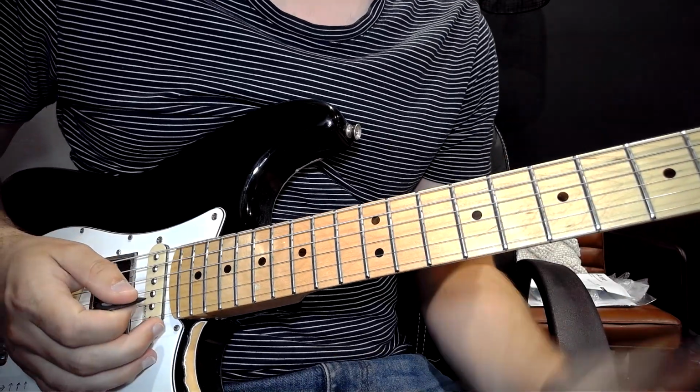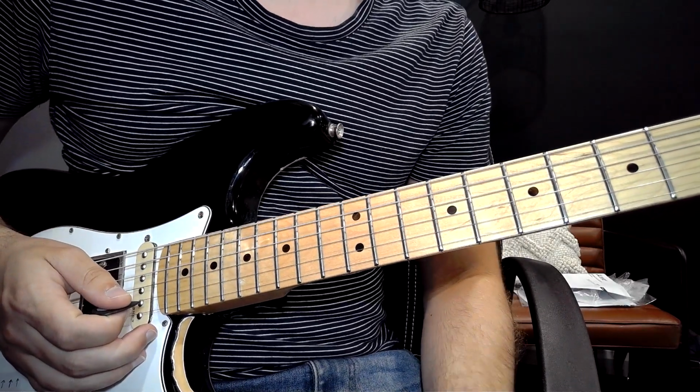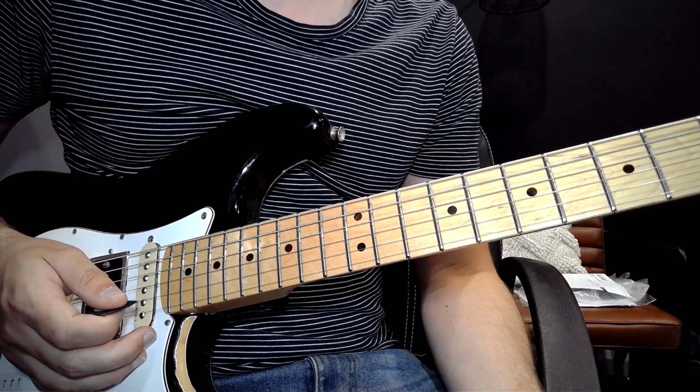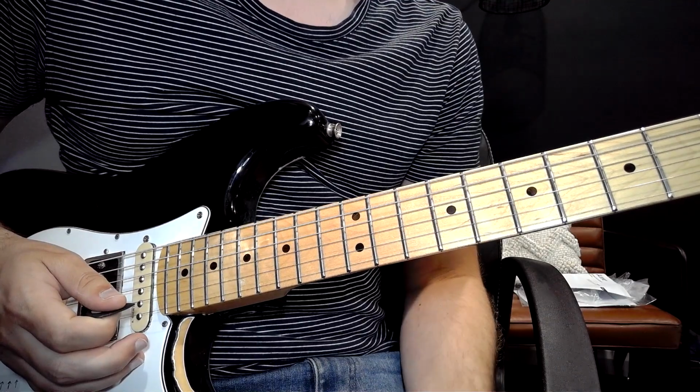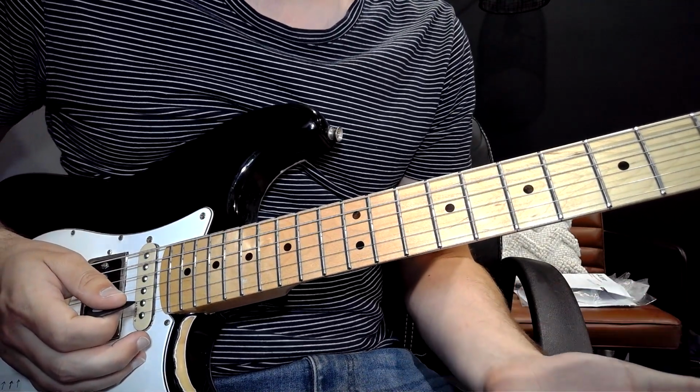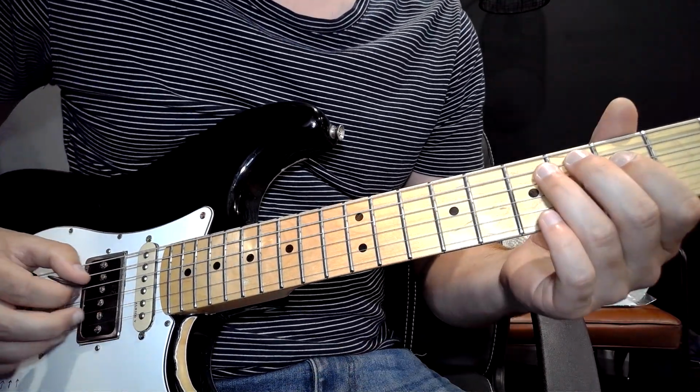Okay, so we're here with our backing track, and what I'm going to do is just simply demonstrate moving from one position to the other position, moving from position 1 to position 4.